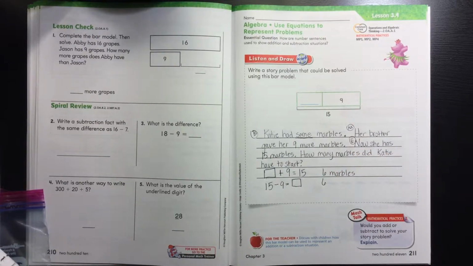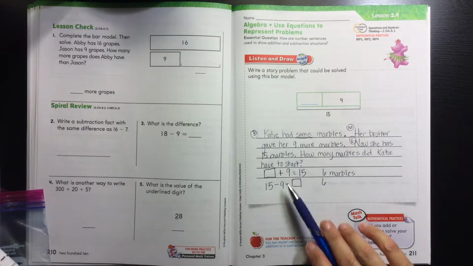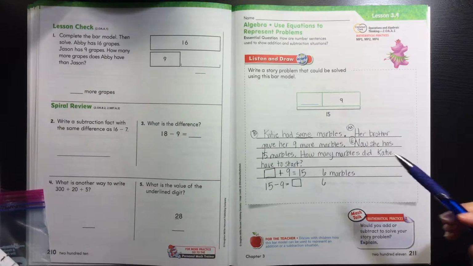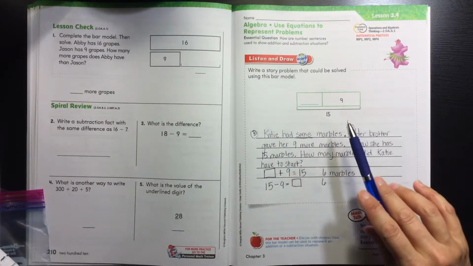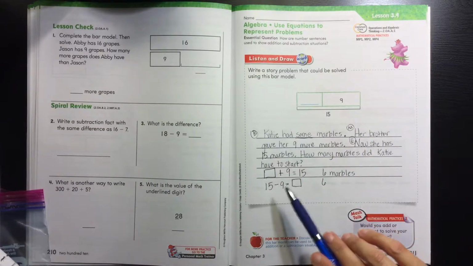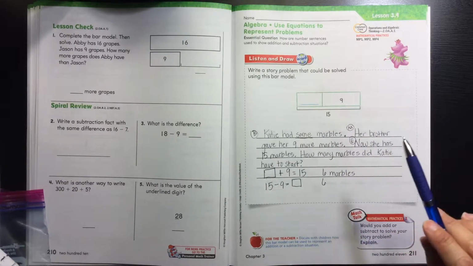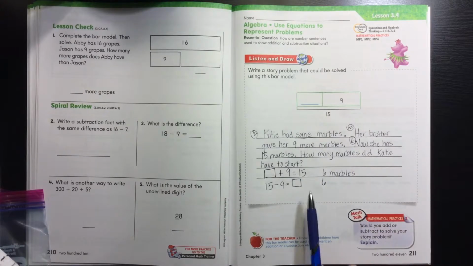All right, what I'd like you to do is open up your journal, and I would like you to add or subtract to solve your word problem, your story problem. I asked you to write a story problem. So what I want you to do now is write a number sentence, either adding or subtracting, to find the answer to your word problem. Go ahead and pause the video and write in your journal.